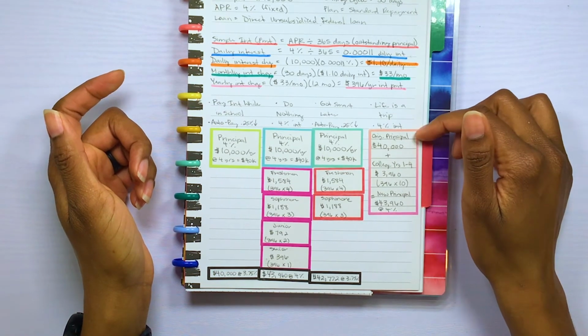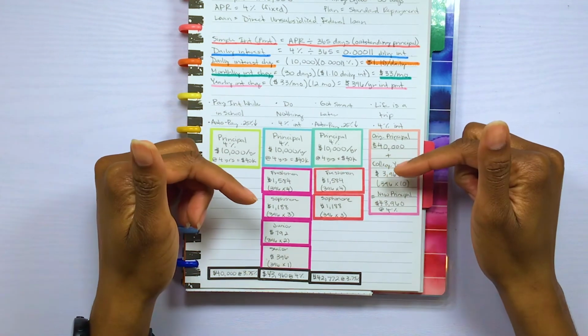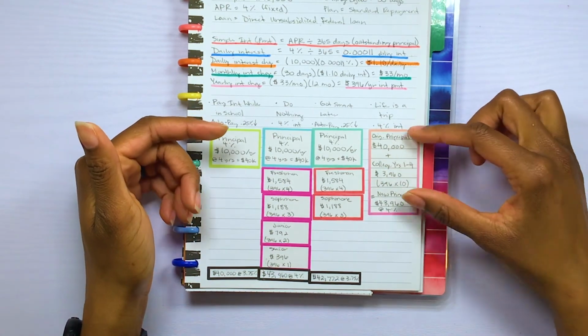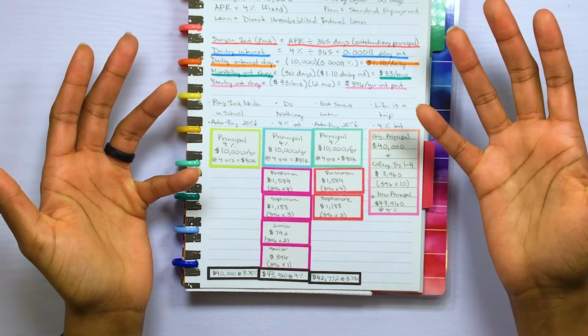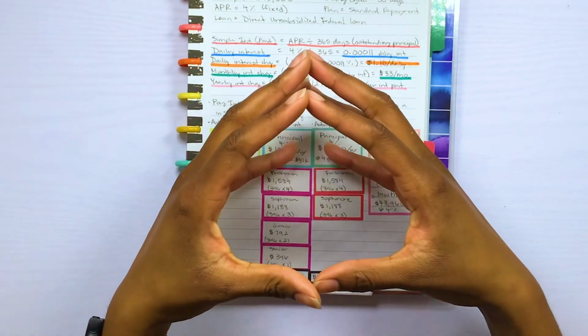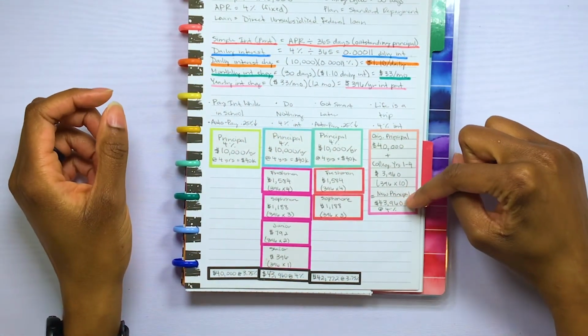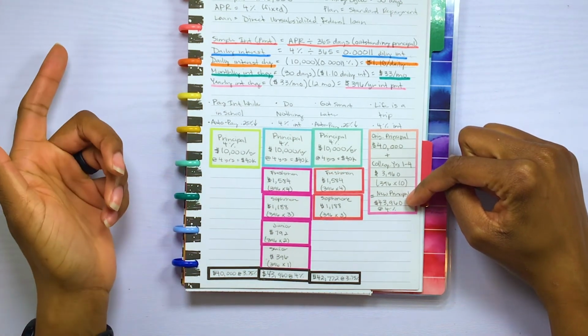So once they graduated and triggered their repayment status, the unpaid interest was capitalized. So what that means is that $40,000 plus the $3,960 of unpaid interest now combines to make a new principal balance of $43,960, which they have to repay at 4%.